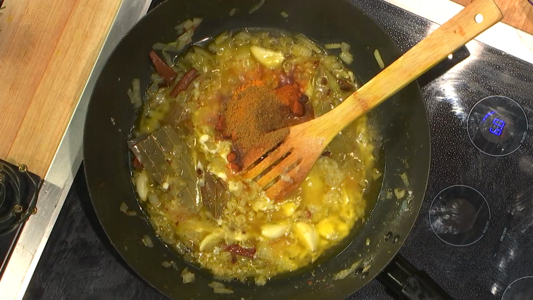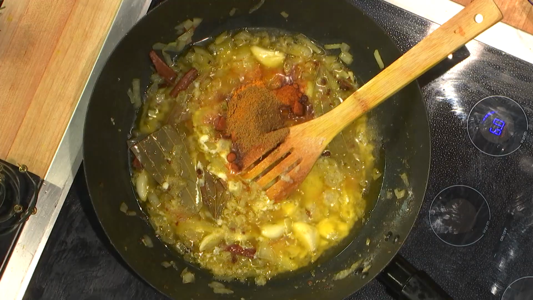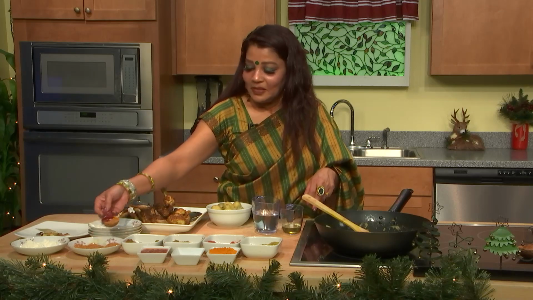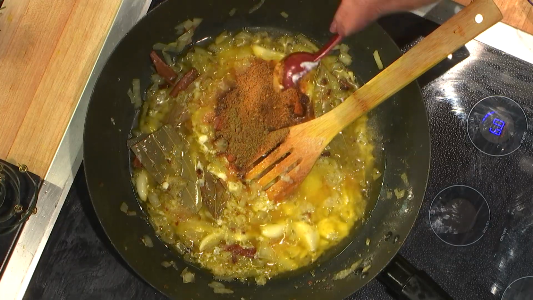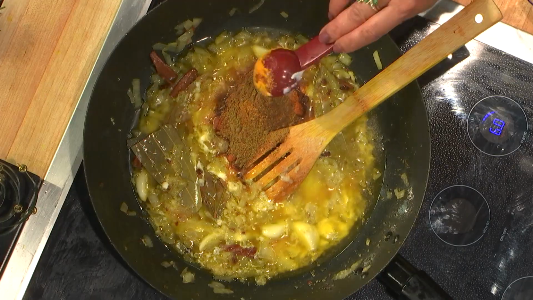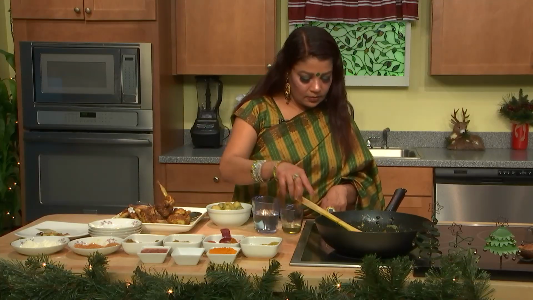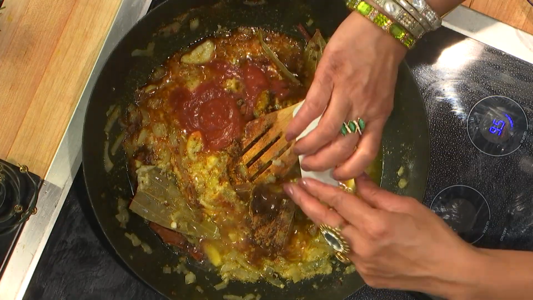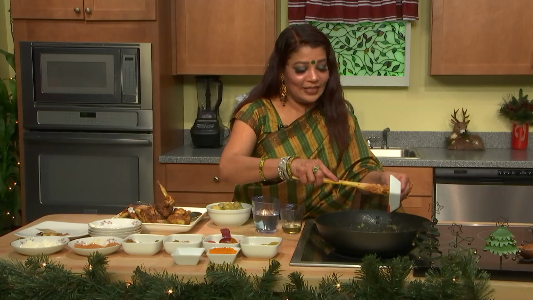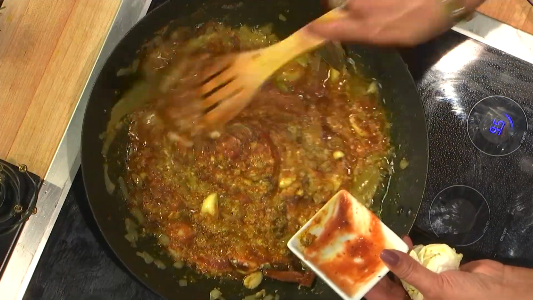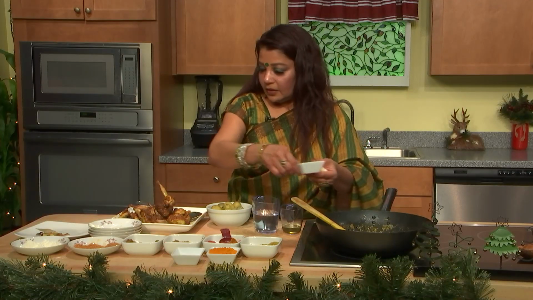This is cumin, garam masala, and then a little bit of, I'll give you the measurement, everything on there. It's probably 1 tablespoon for everything. And I'll just put the tomato paste there. It's a lot of spice, so this is to make the sauce.